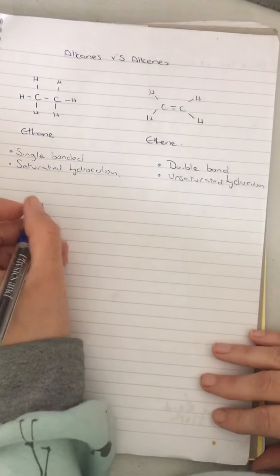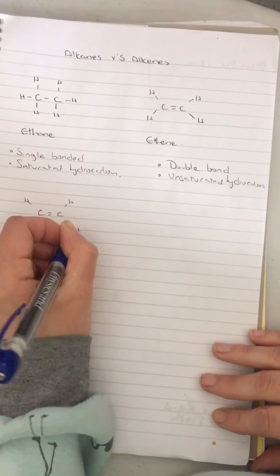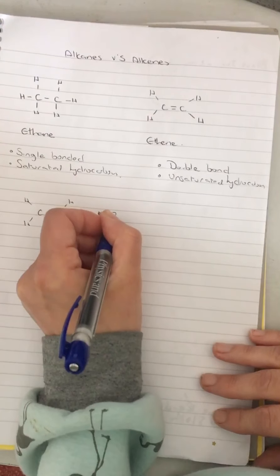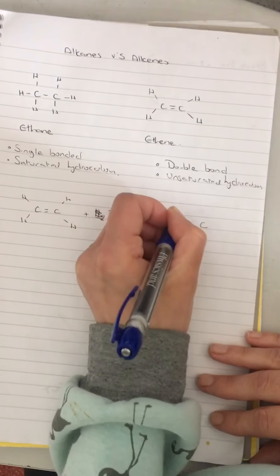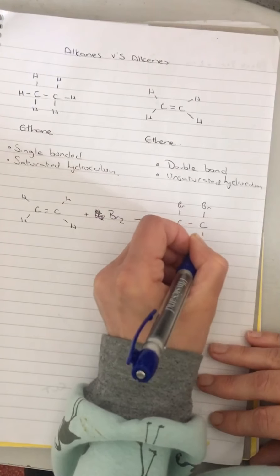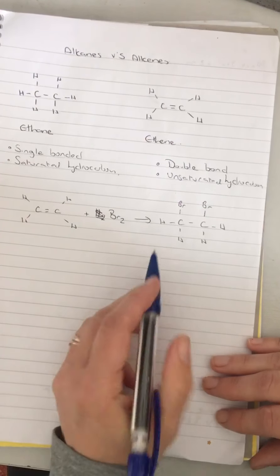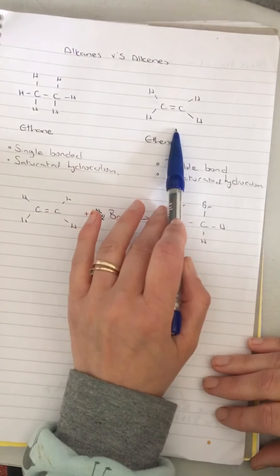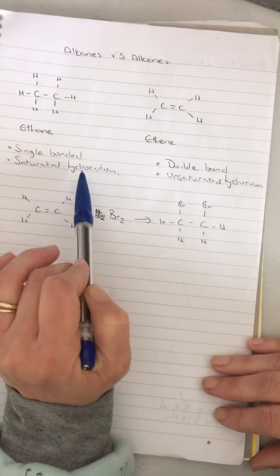I'll just show you that. So what I could do is react ethene with hydrogen, for example. Actually, no, let's do a different example. Let's say with bromine, Br2, and it would react in an addition reaction to form this molecule here, which is actually called 1,2-dibromoethane. And as you can see now, each carbon still has 4 bonds on it. Okay, so alkenes, unsaturated, alkanes, saturated. Really, really important you know that.